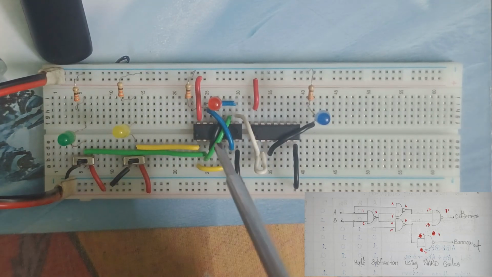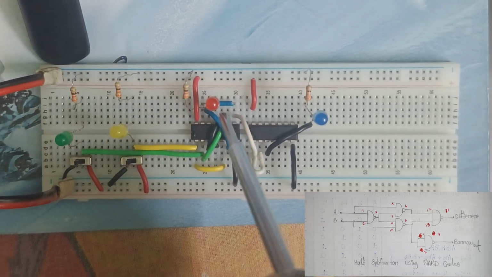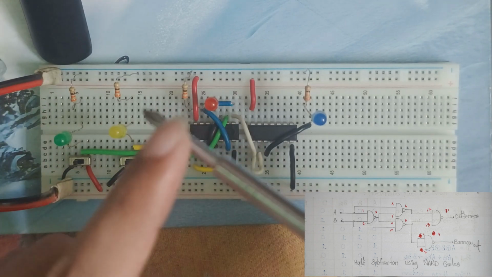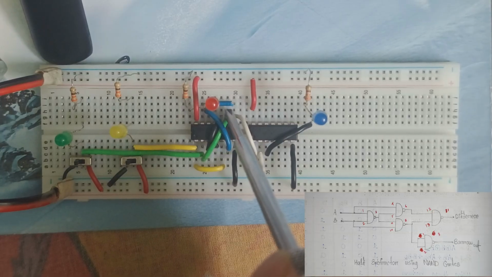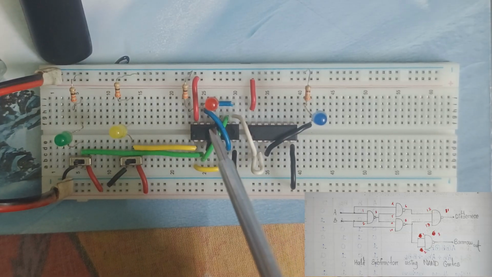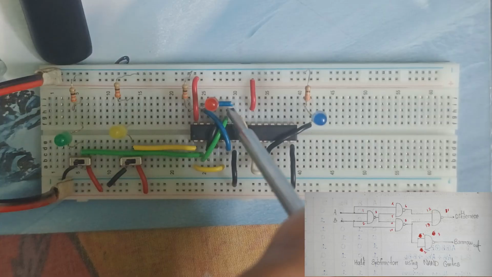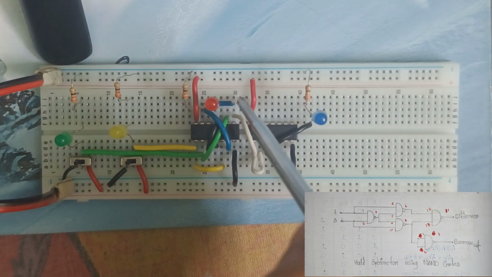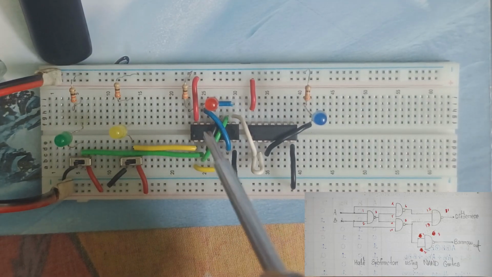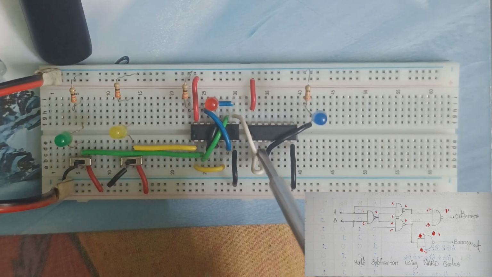Same here, this green wire is connected to signal 2, and here this third NAND gate of our IC, let me turn off the power first because this is metal. So this third NAND gate is doing the NAND operation between this pin number 3's output and this signal 2. The output of this particular NAND gate is provided at pin number 8. So that pin number 8 is connected with two terminals, pin number 13 here and pin number 1 of our second IC.